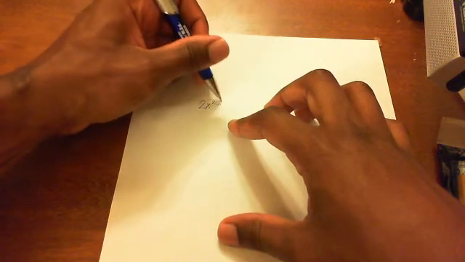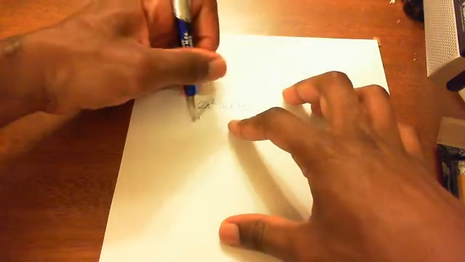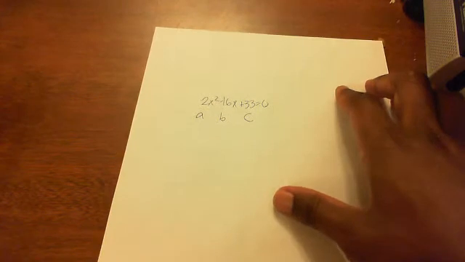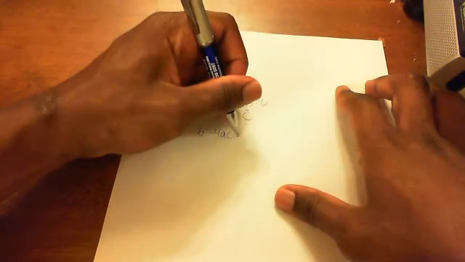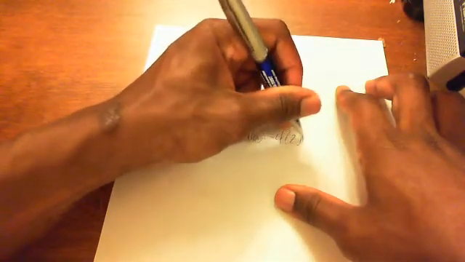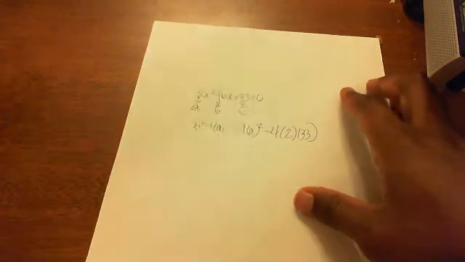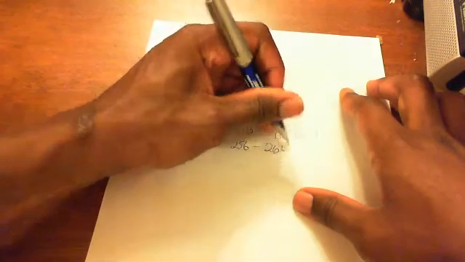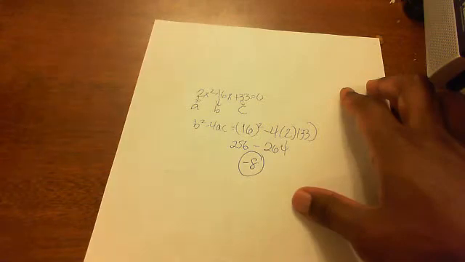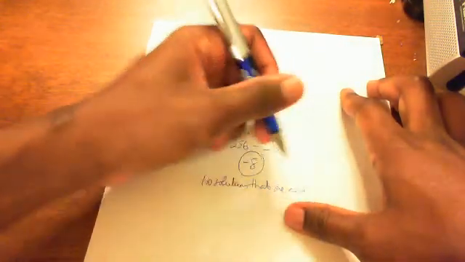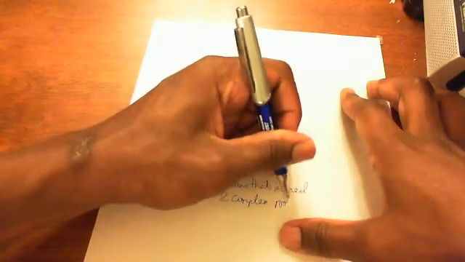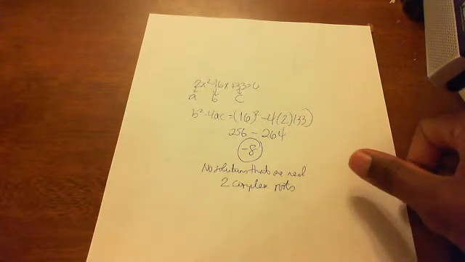So for example, if it's negative, on this one I'm going to do 2x squared minus 16x plus 33 equals 0. a is here, b is here, and c is there as my substitutions. Then I plug it in. So b squared minus 4ac equals 16 squared minus 4 times 2 times 33. Once I get that done, I evaluate 256 minus 264. It gives me negative 8. Since the discriminant is negative, there are no solutions that are real. This is two complex roots. That means it sits off in a quadrant somewhere, and the answer involves an i of some sort.